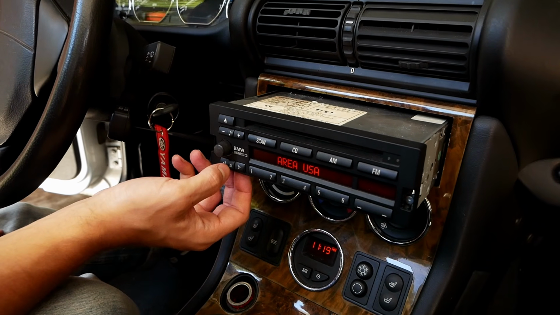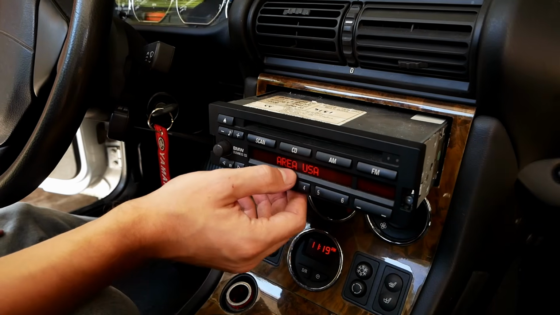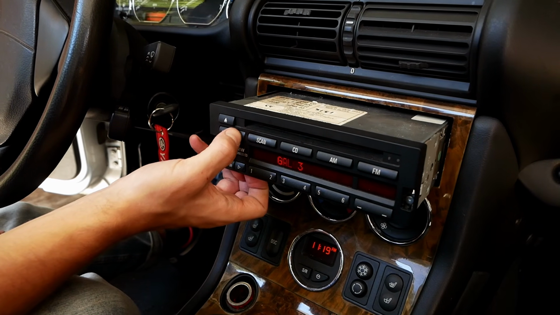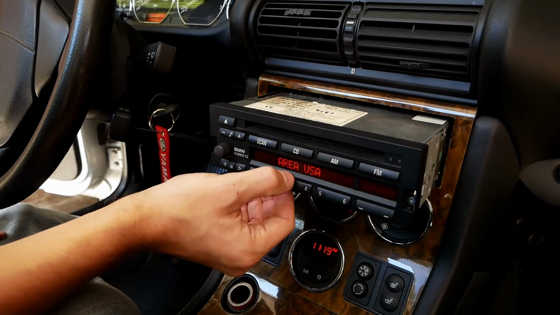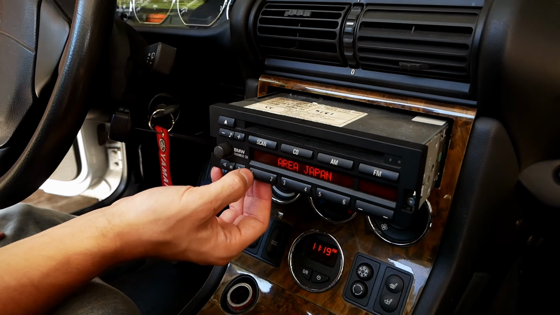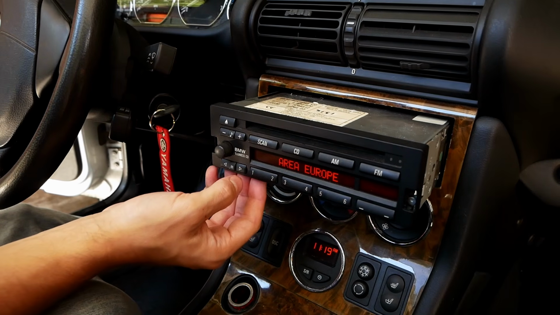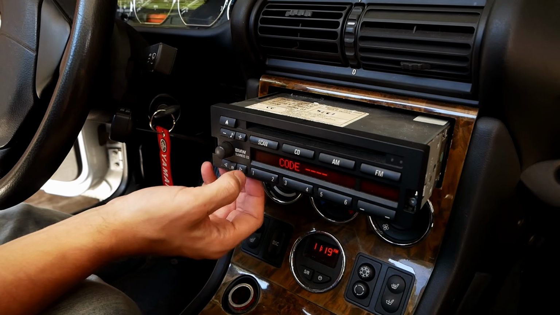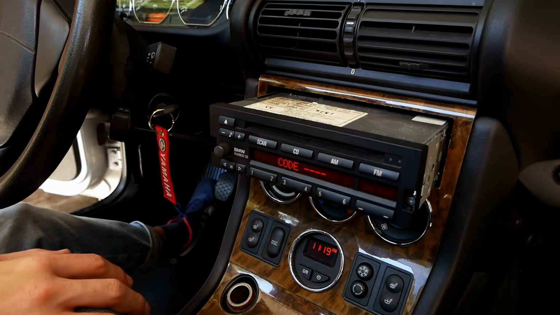Now after you've held in your M button and the menu comes up, there's a few different options that you can get to using the plus and minus keys. You want to be in the area fields, and then we're going to press 1 until we change to Europe. And then we're going to press the right hand arrow to confirm. And now it asks for a 4-digit code.